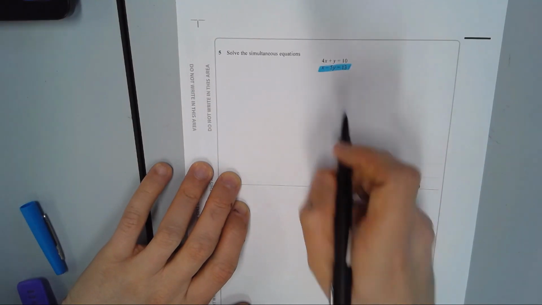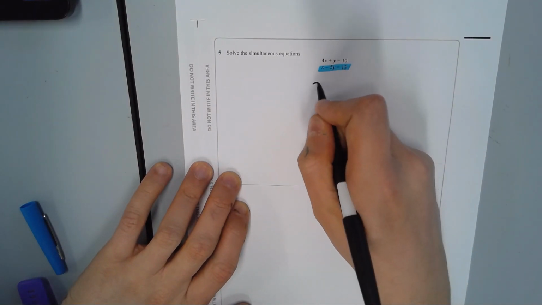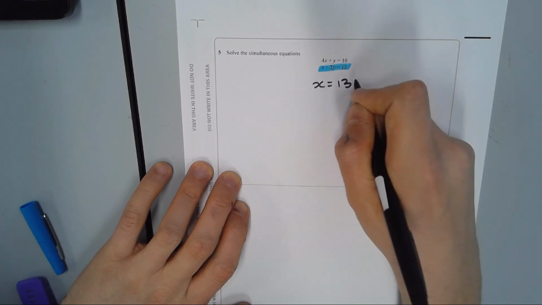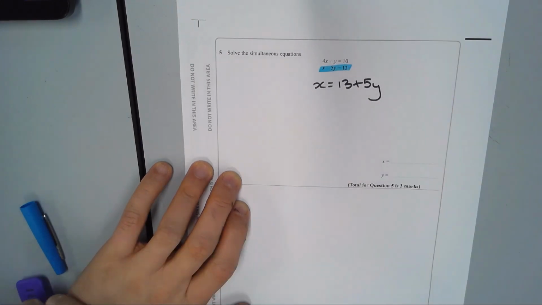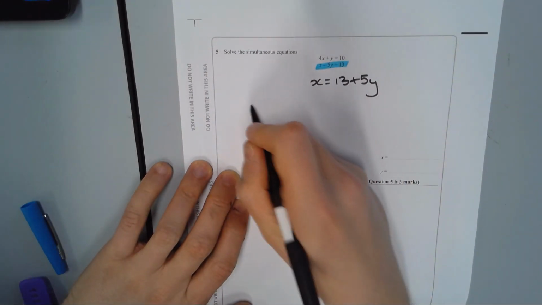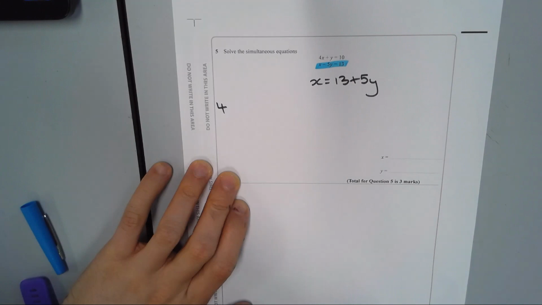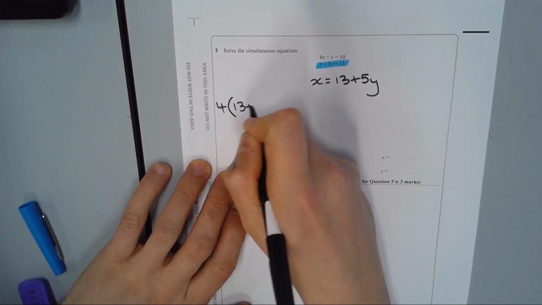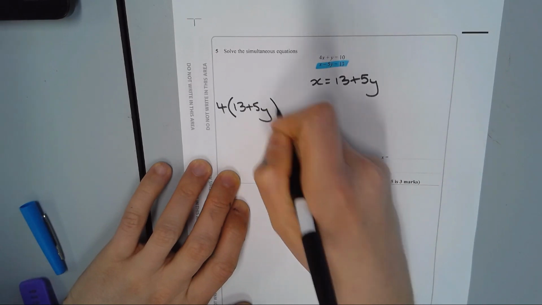So rearranging gives me that x is equal to 13 plus 5y. Okay, that's that rearranged. Now I'm going to substitute it in. So I have got, and I'll keep it over on the left hand side here, 4 lots of 13 plus 5y, and that's plus y, and that's equal to 10.